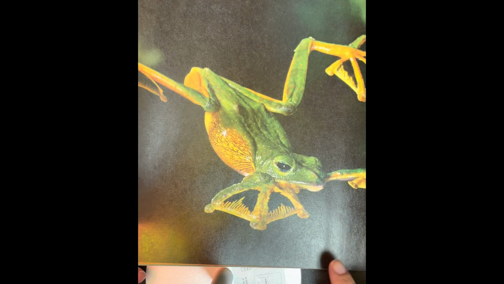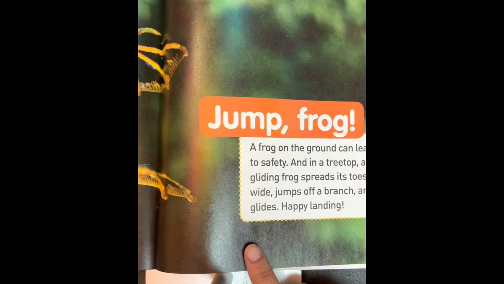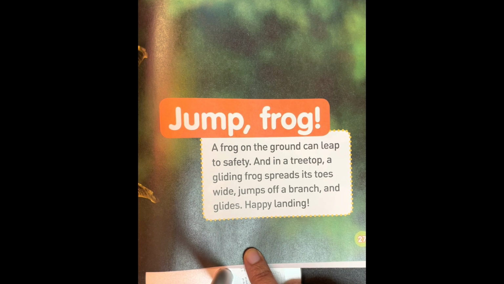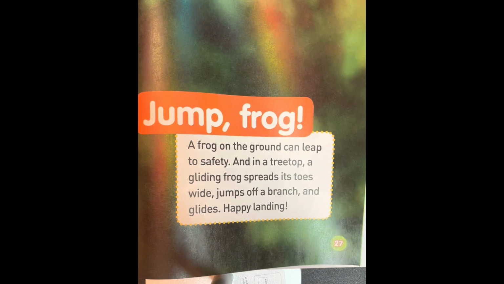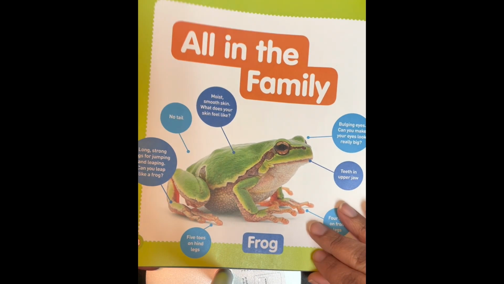Look at this frog. He looks like he's dancing. Jump, frog. A frog on the ground can leap to safety. And in a tree, a gliding frog spreads its toes wide and jumps off a branch. And it glides. Happy landing. All in the family.